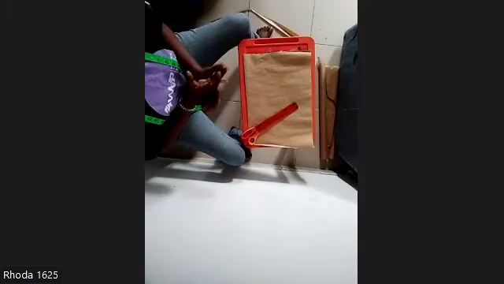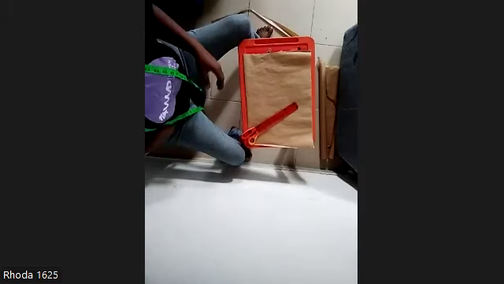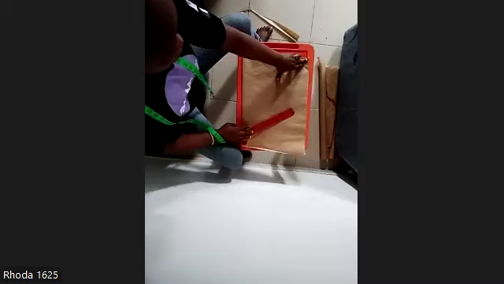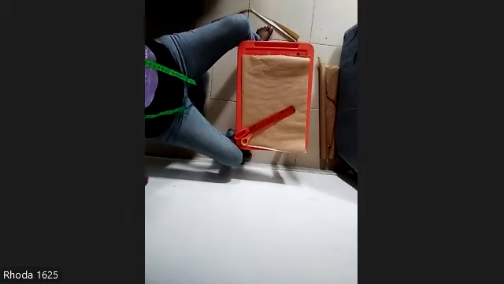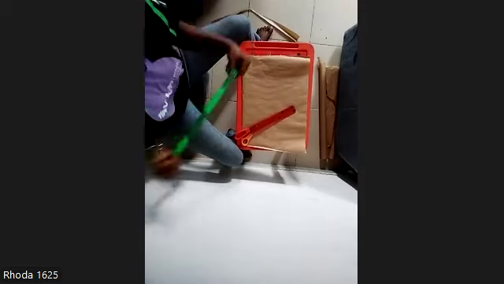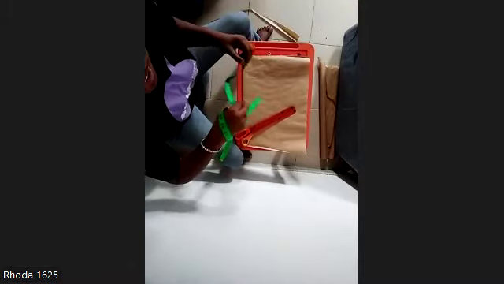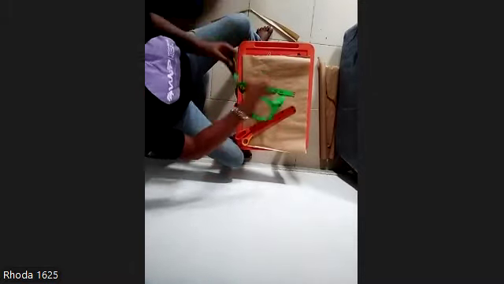Your shoulder, your bust, and your waist. Basic top. There are other styles of tops, but you need to first of all get your basic top before you can then go to other ones.